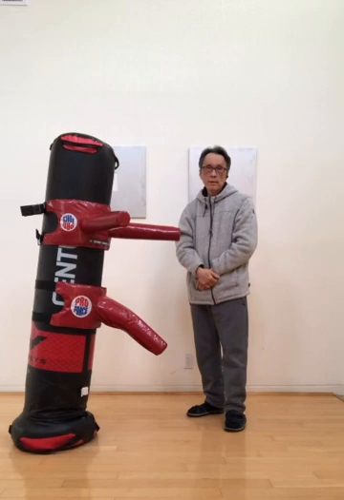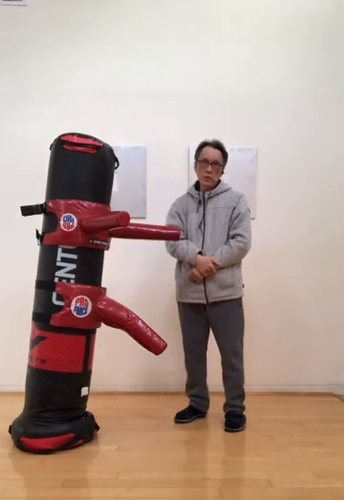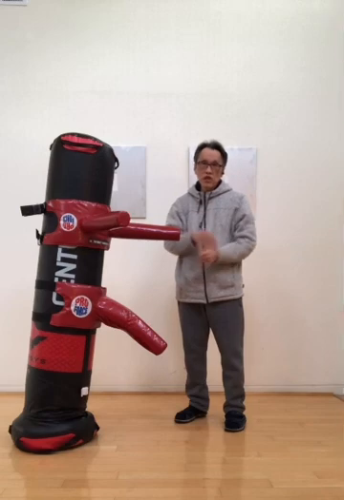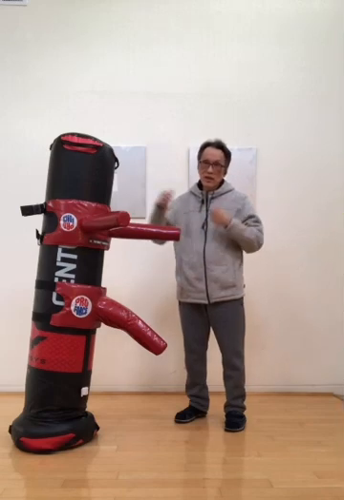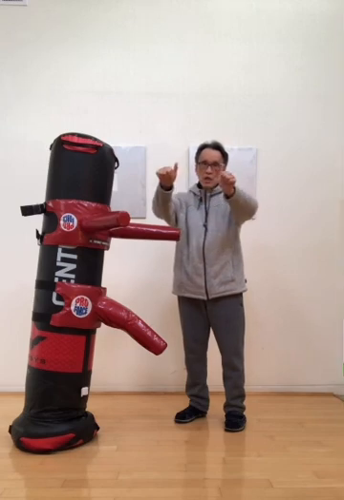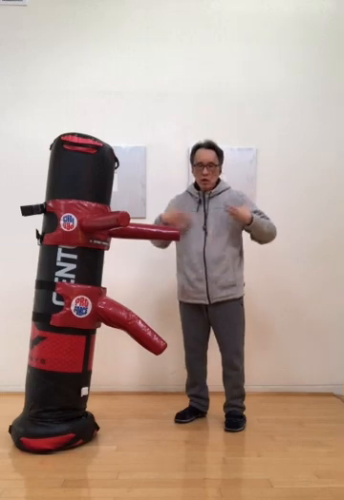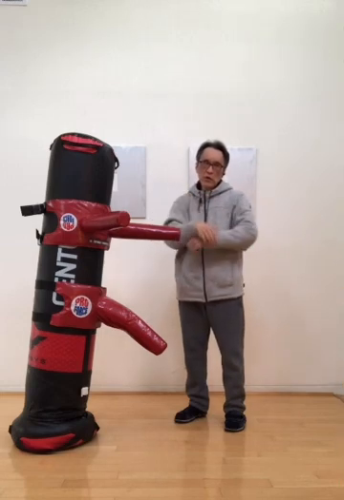Why? That gets to the qi flow, the energy flow the Chinese talk about. In the old Chinese terms, you use the thumb to control the lungs' qi flow.